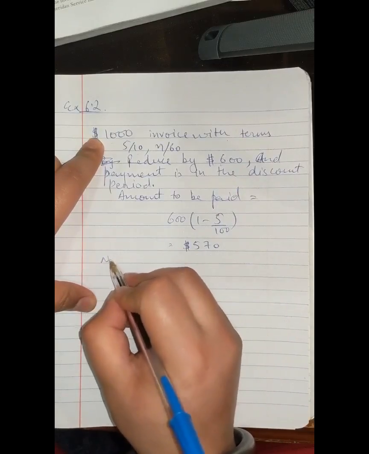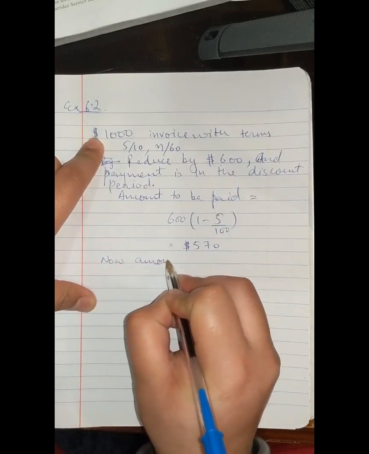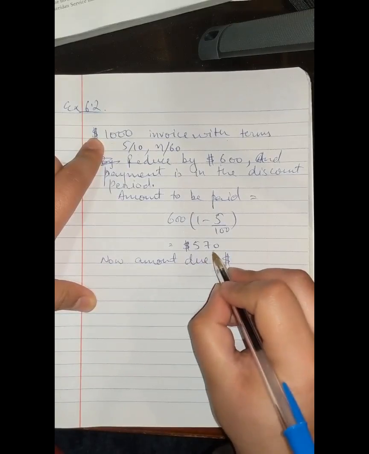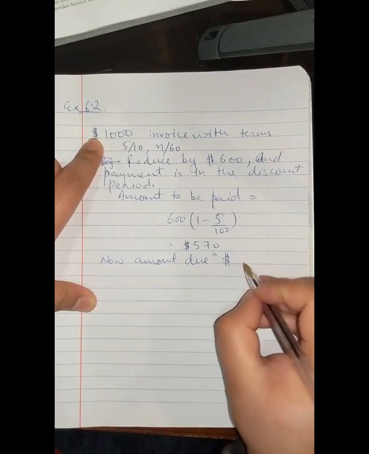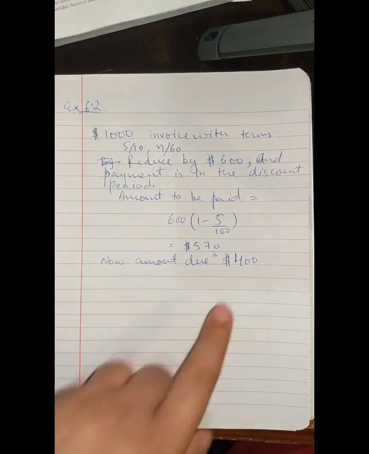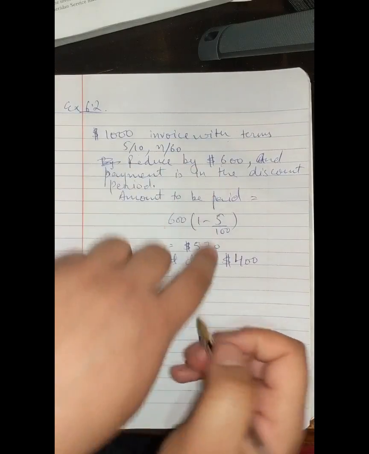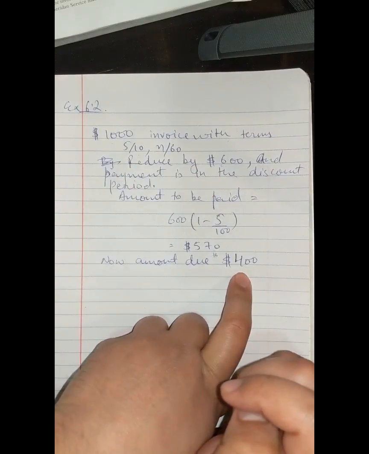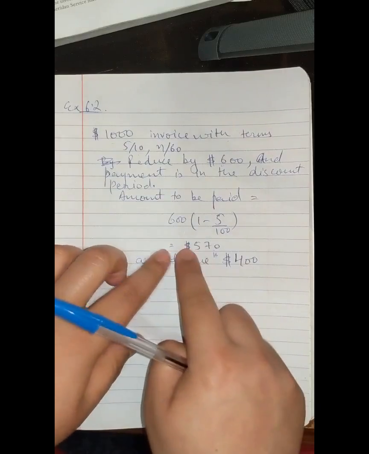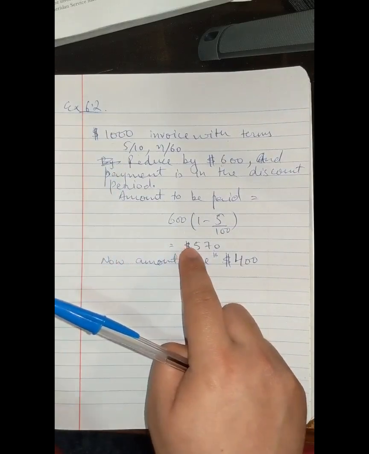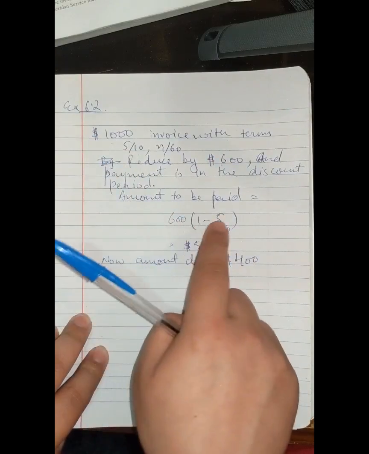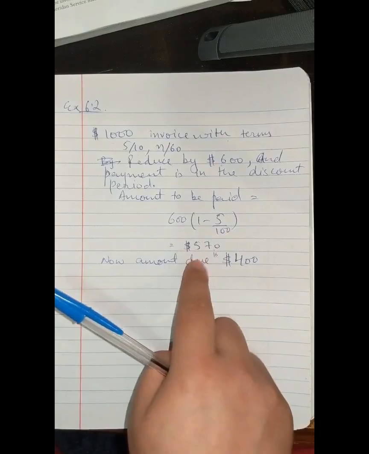So if I pay just $570, it will count as $600 and my invoice will reduce by 600. So now the amount due is just $400. See, I reduced my invoice by $600. Now the only thing I have to pay is $400, because I paid this amount within the discount period. I was supposed to pay 600, but I paid in the discount period. I received a 5% discount on 600.